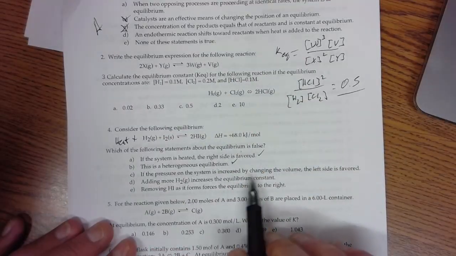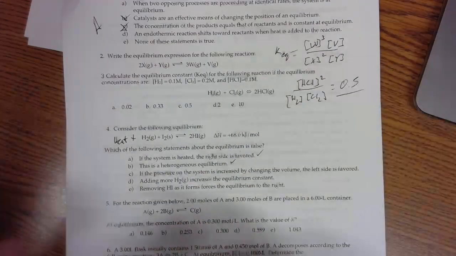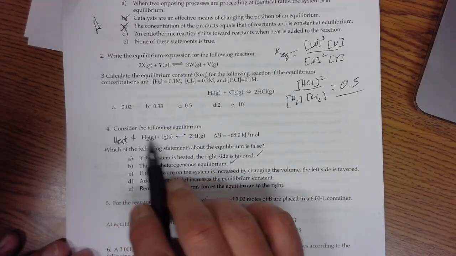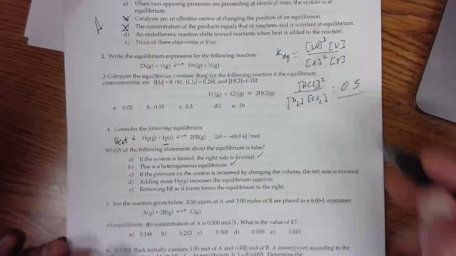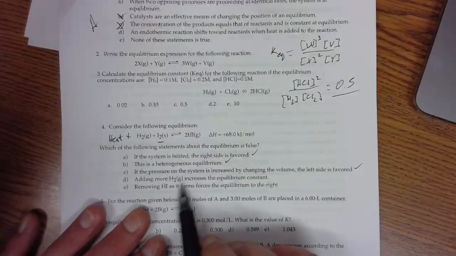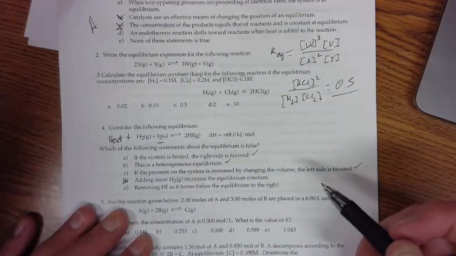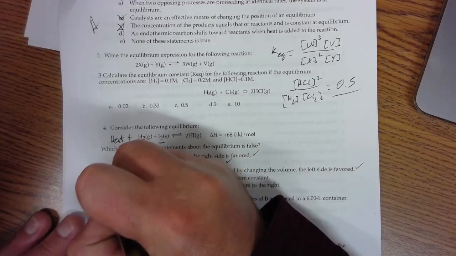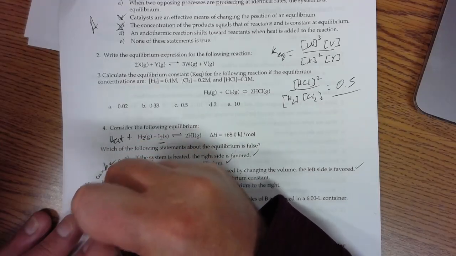If the pressure on the system is increased by changing the volume, the left side is favored. If the pressure is increased, the left side is going to be favored because it has only 1 mole. This is tricky because people will count that, but that's a solid. So that's also true. Adding more H2 increases the equilibrium constant. That is false. The only thing that changes K is temperature.